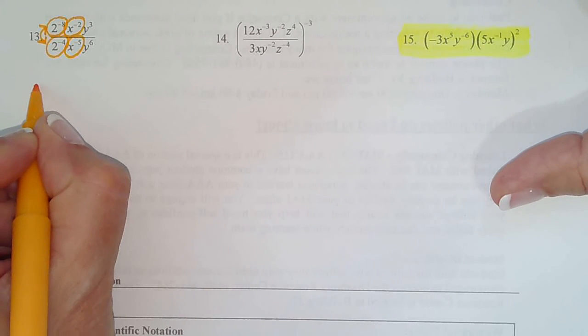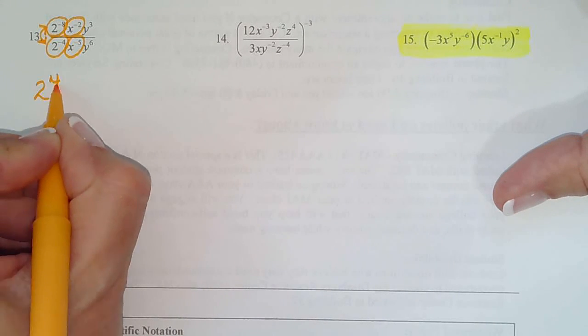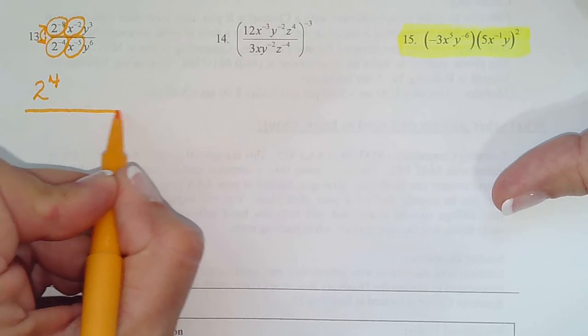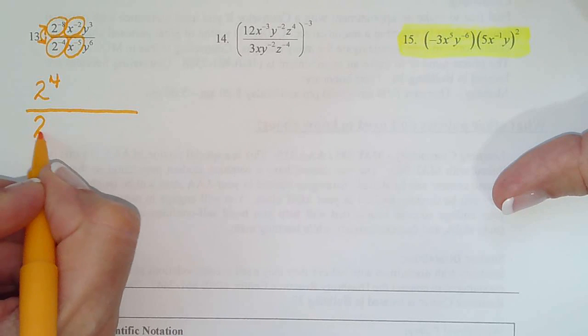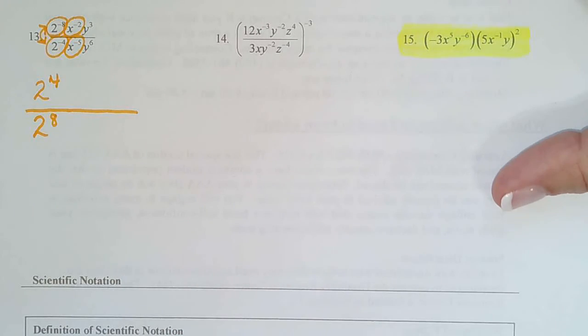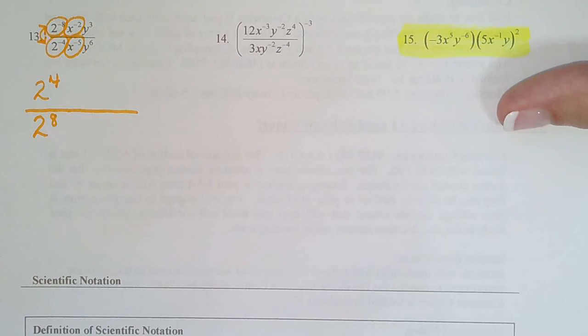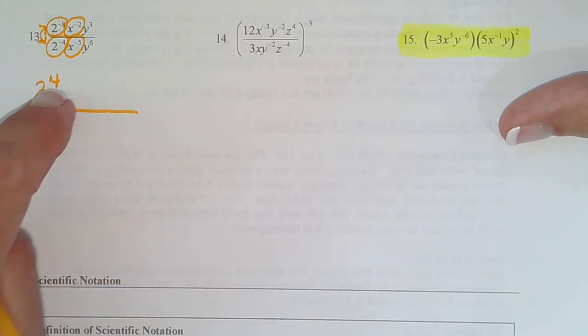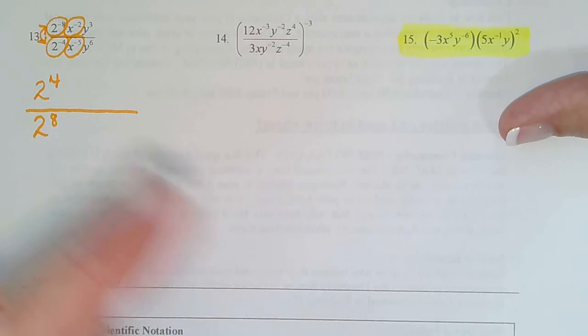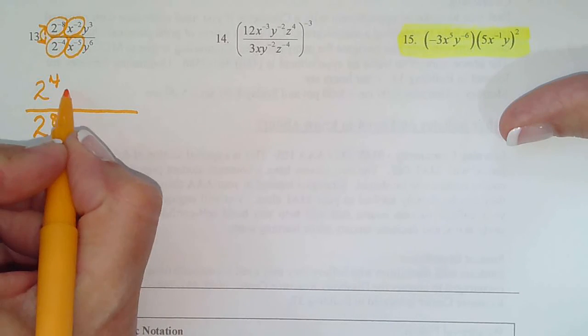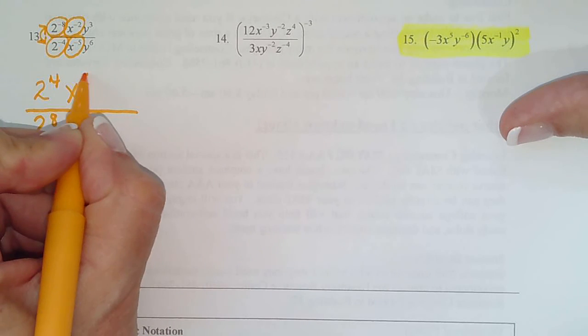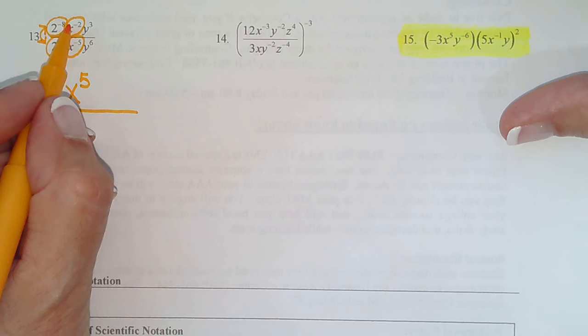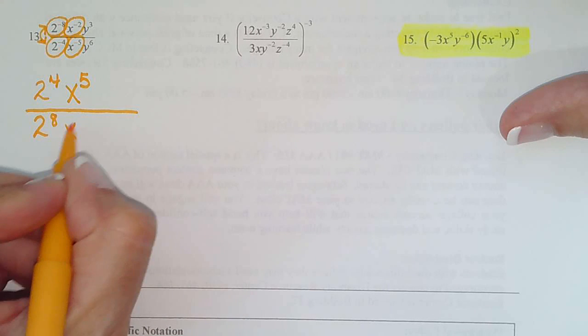So this is going to be 2 to the 4th in the numerator, 2 to the 8th in the denominator. So that one moved up to make it positive. This one moved down to make it positive. Then we do the same thing. X to the 5th moves up. X to the 2nd moves down to make it positive.